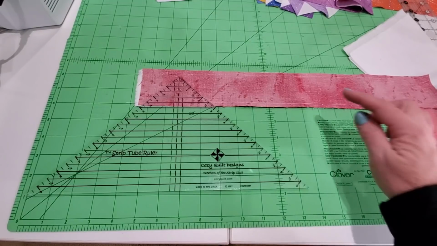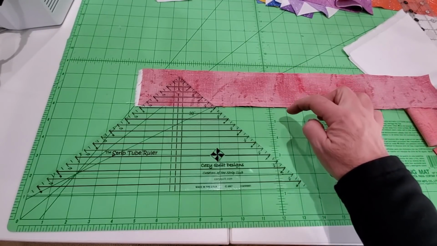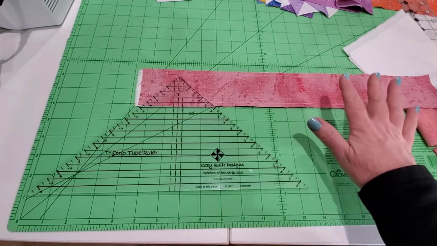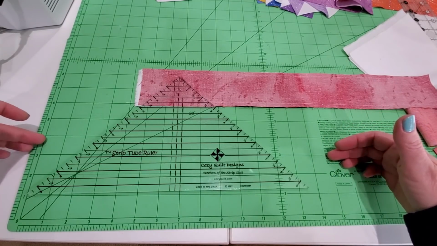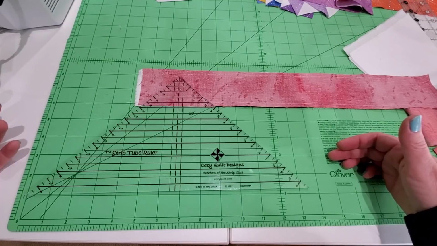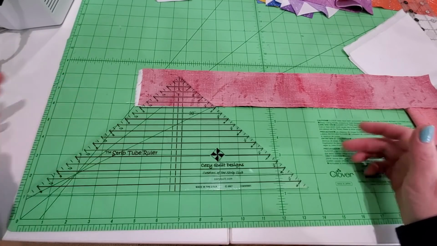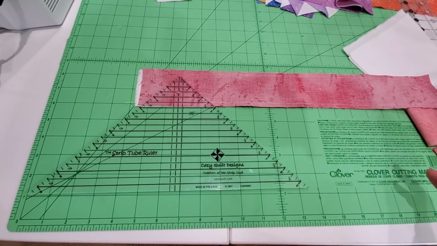So here we have our tube. We have a 1/4-inch seam up along the top and a 1/4-inch seam along the bottom. We're bringing it to our cutting mat, and we're going to put the measurement that the pattern says, which in this case is 2.5 inches. We're going to place it on the bottom stitching line. It is so important that it places on the bottom stitching line.